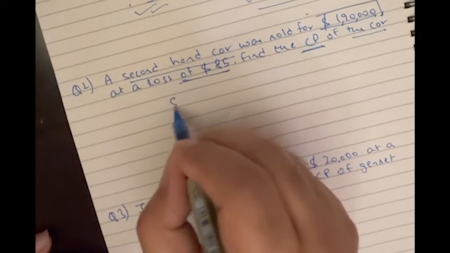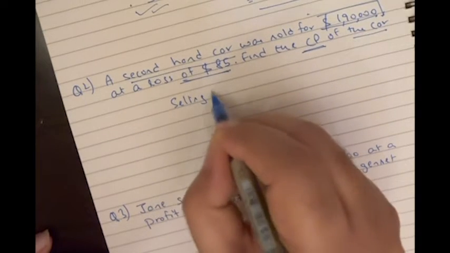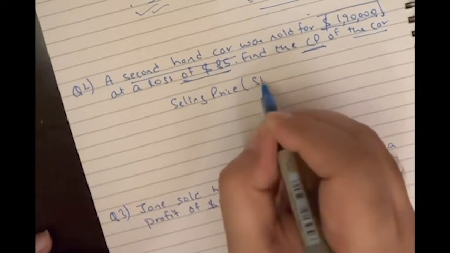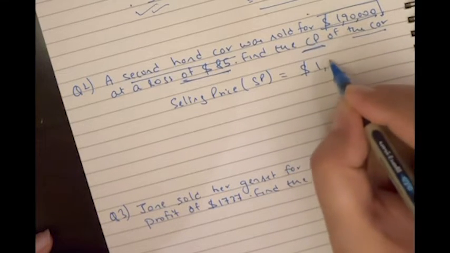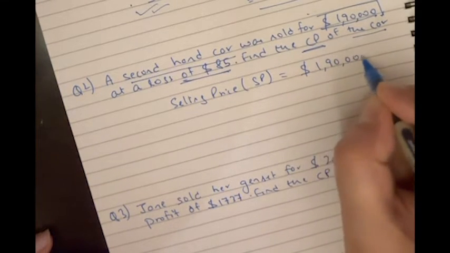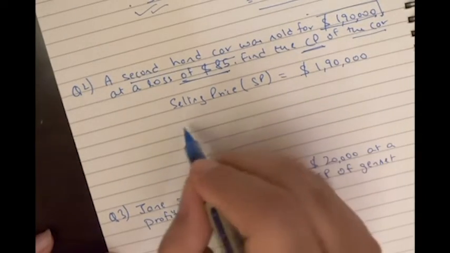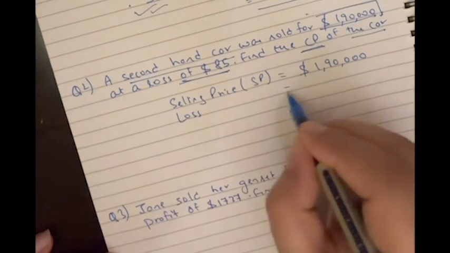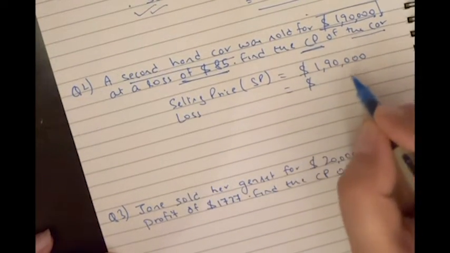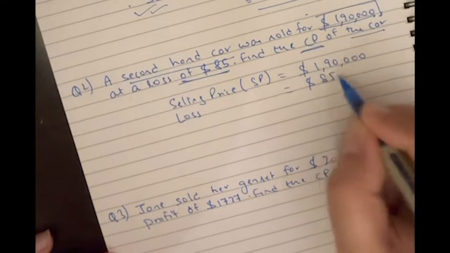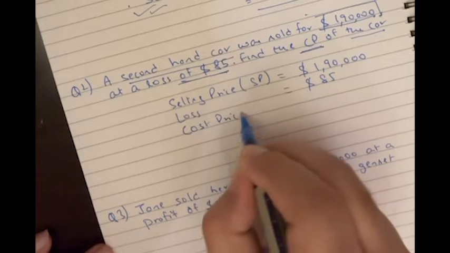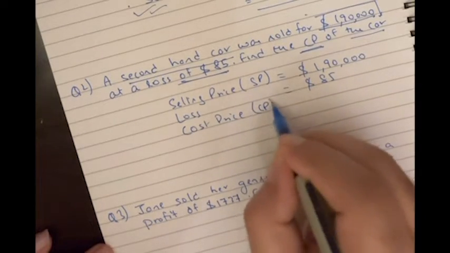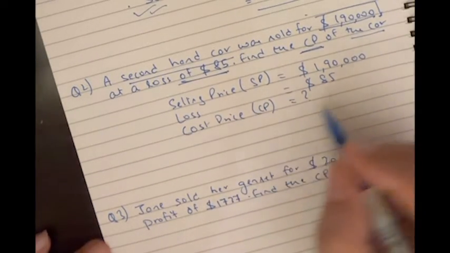The selling price, SP, is equal to $1,90,000. Loss is equal to $85. We need to find the cost price, equal to what?